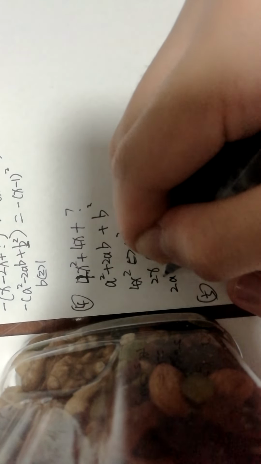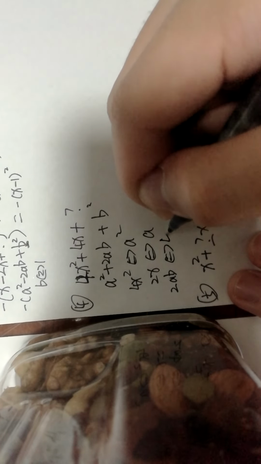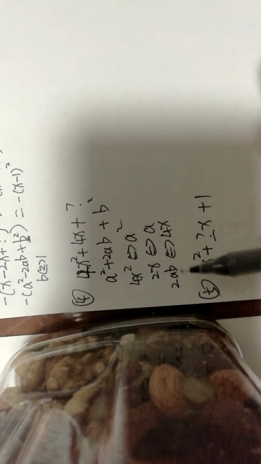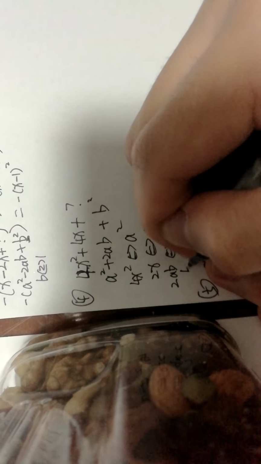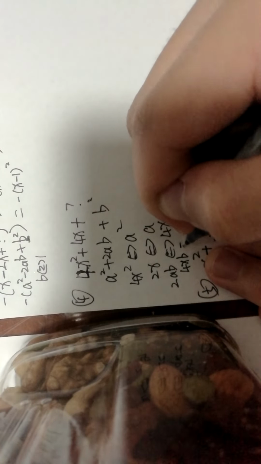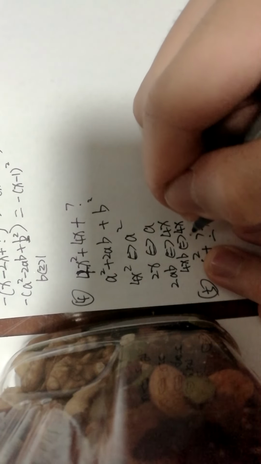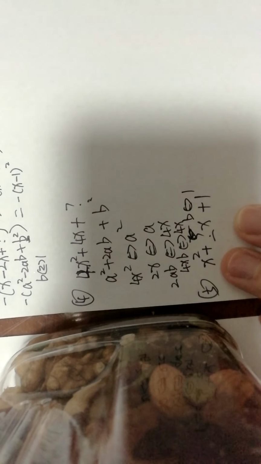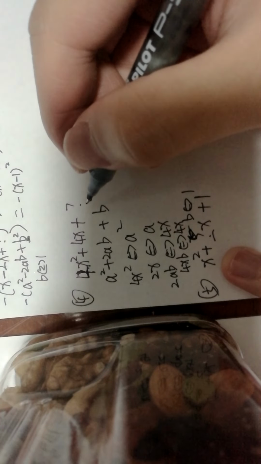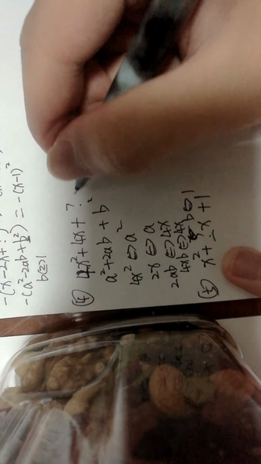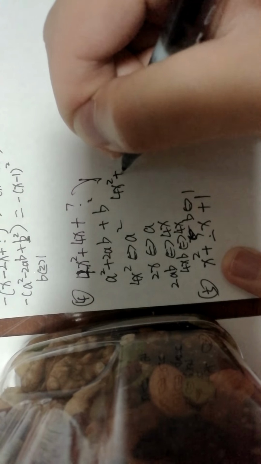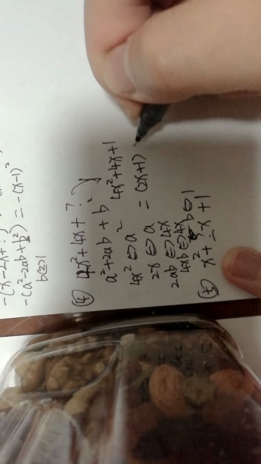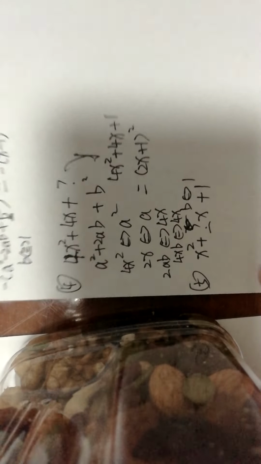Therefore 2ab is equivalent to 4x. But a is equivalent to 2x, so we plug it in. We get 4xb equivalent to 4x. Then we get the conclusion that b is equivalent to 1. Once again, we just plus 1 squared there. Then we get 4x squared plus 4x plus 1, which is (2x plus 1) squared, and that's the final answer.